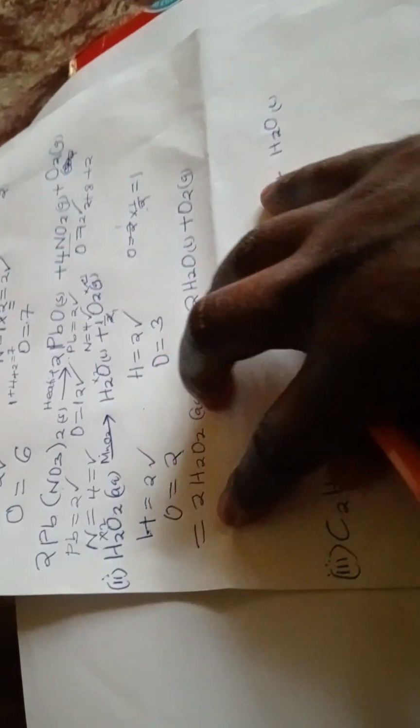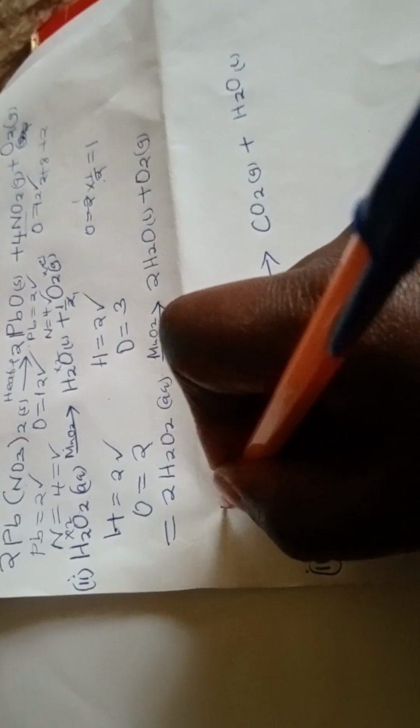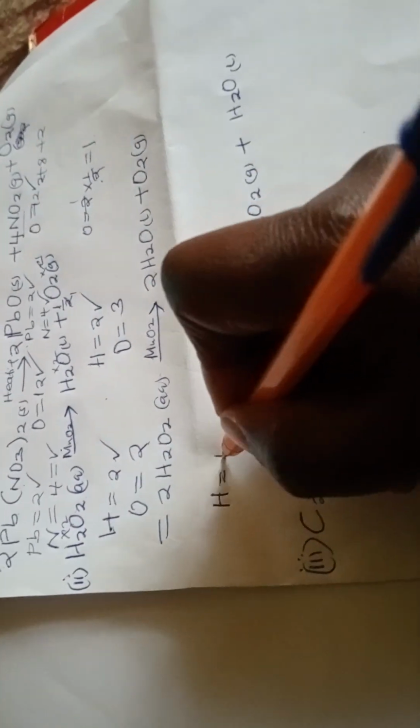So then we can always confirm, so tutakuja tuangalie hydrogen ni ngapi sasa, ni 4. Hydrogen the other side ni ngapi? Ni 4. Oxygen sasa ni ngapi? Ni 2 times 2 which is 4. What about the other side? Oxygen kuna hizi 2 na hizi 2 ni 4.